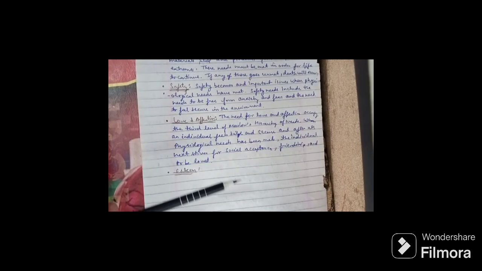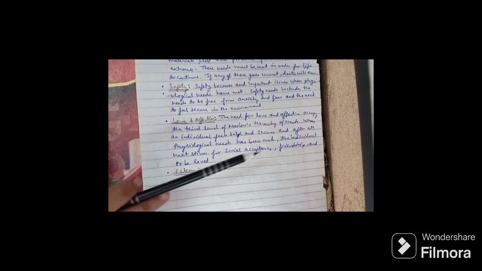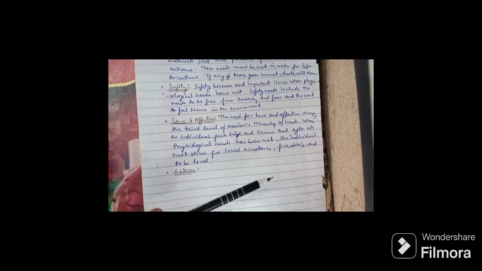Esteem, Maslow's fourth level, includes the need for a stable, firmly based, high level of self-respect and respect from others in order to feel satisfied, self-confident and valuable.